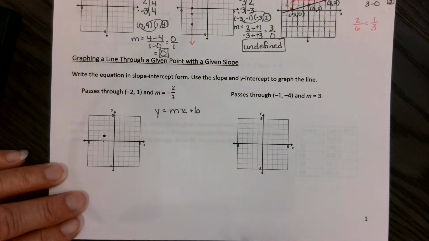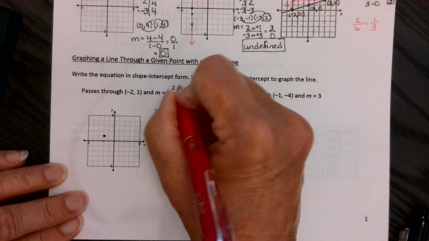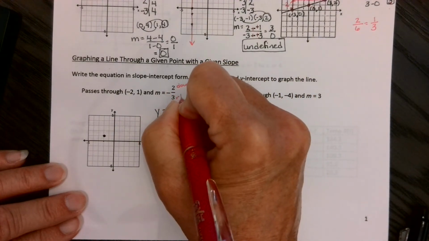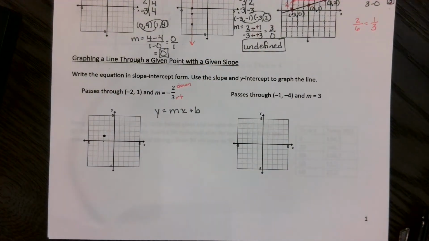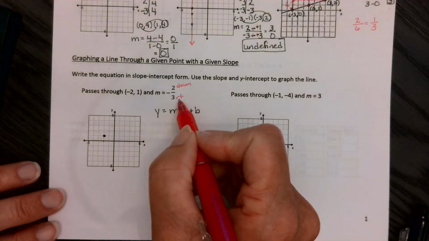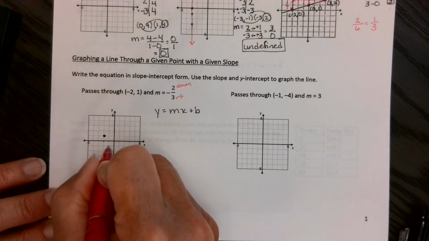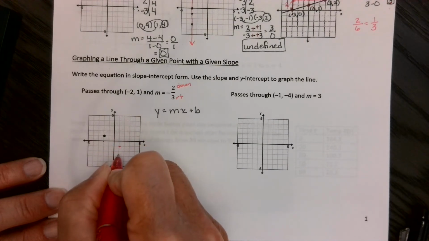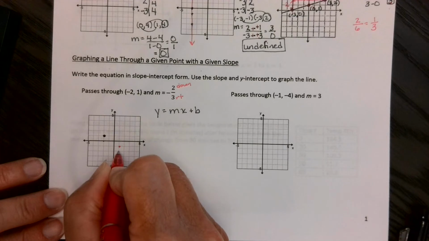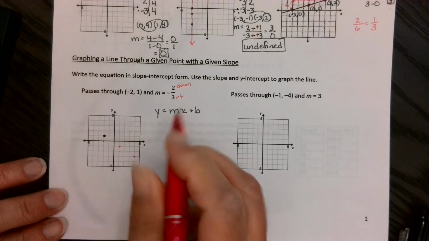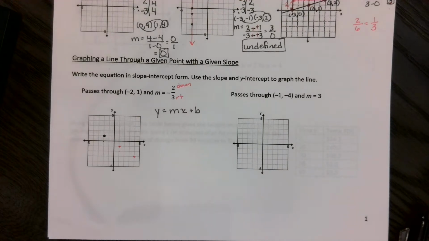Now, our slope is negative, so we are going to go down 2, and I teach it go down, but you always go to the right. If it's negative, you go down. If it's positive, you go up. But you always go to the right. So from here, you go down 1, 2, right 3. Down 2 from our new point. Let's do it again. 1, 2, and right 3. And now you draw your line between them.